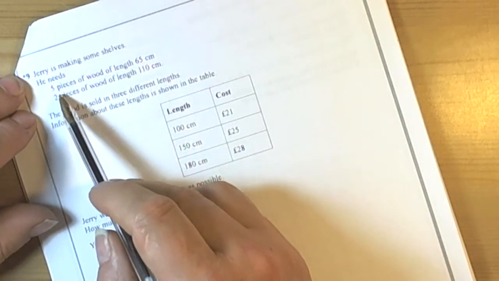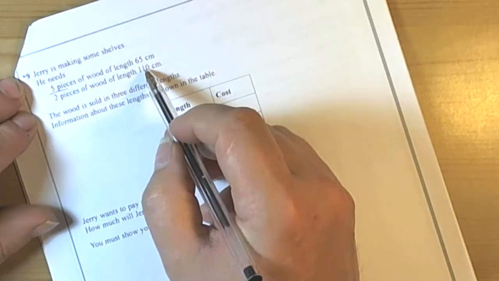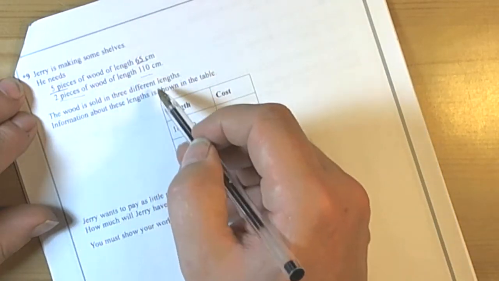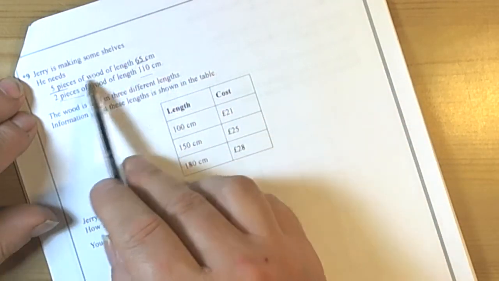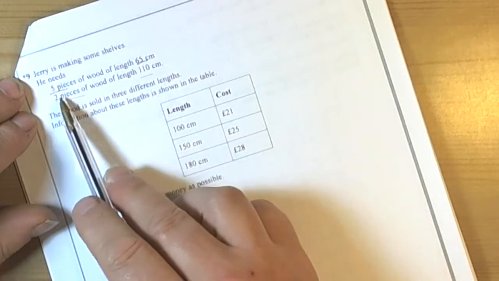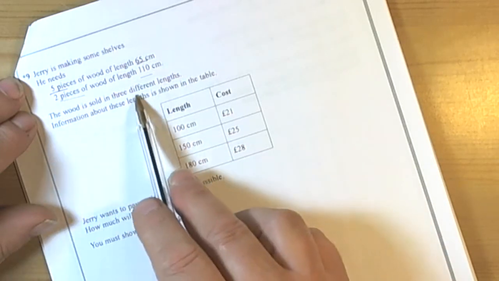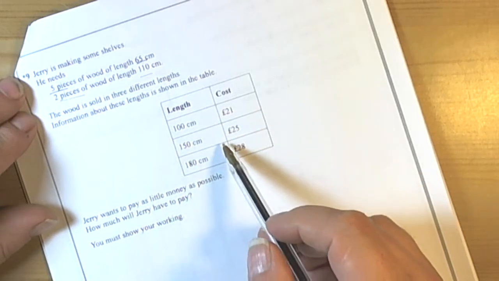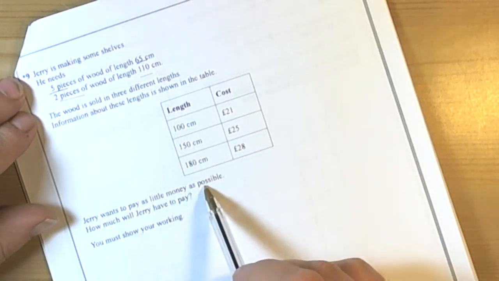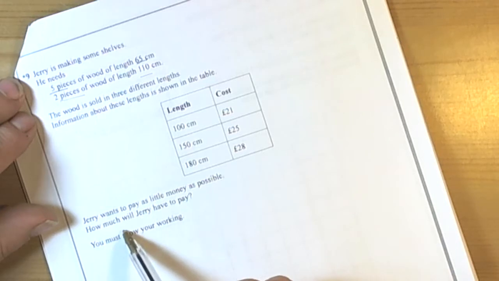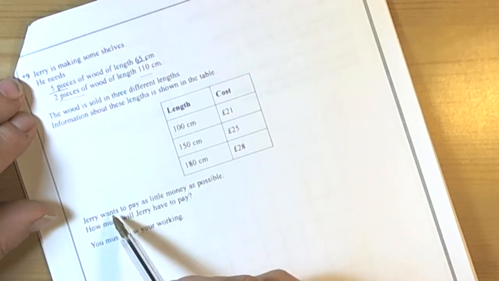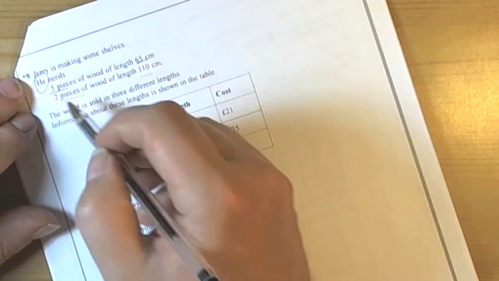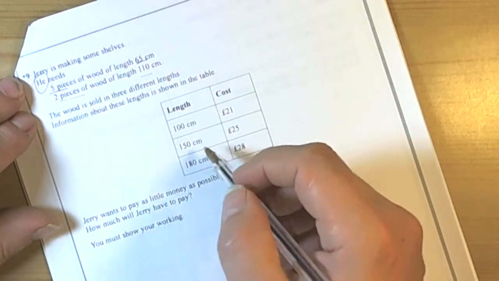So to make some shelves, he needs 5 pieces, so that's quite important. Length 65, 2 pieces, length 110. So we're going to have to make sure that they've got 5 pieces of 65, 2 of 110. The wood is on 3 different lengths, so we've got a table of information here which we're going to use. And she wants to pay as little money as possible, wouldn't we all? So how much will he have to pay? Or she, because Jerry obviously could be male or female. Right, so, actually just say he, so it's a male. Right, so let's go for it.